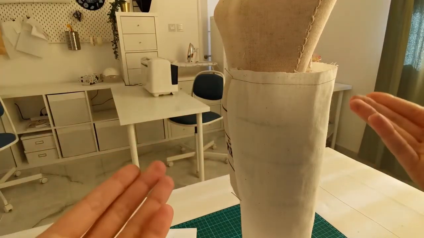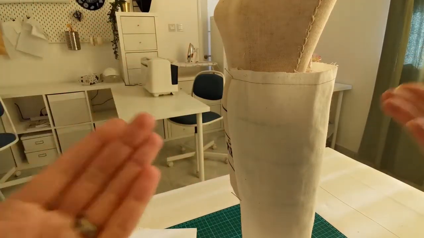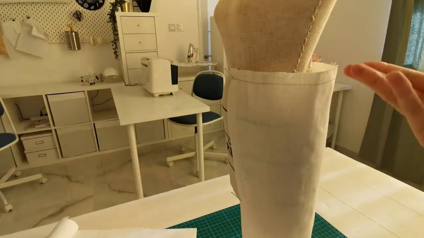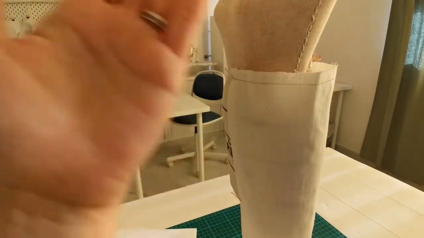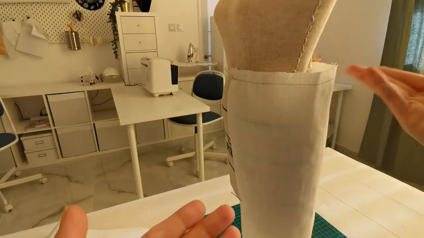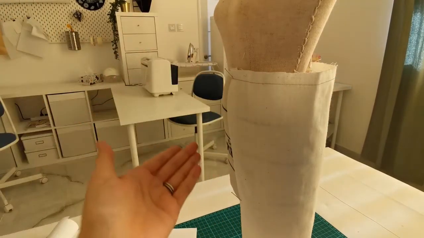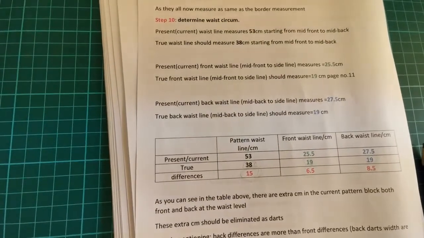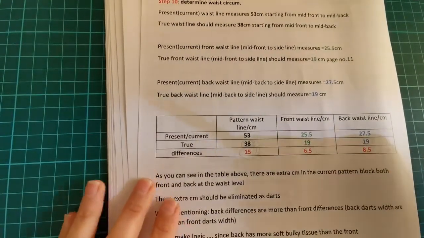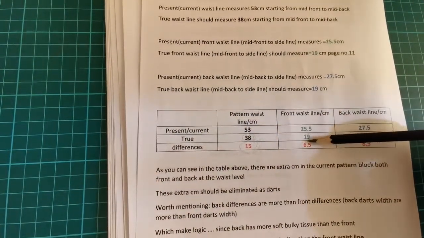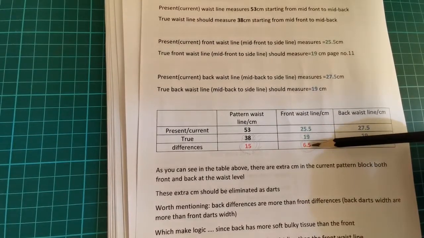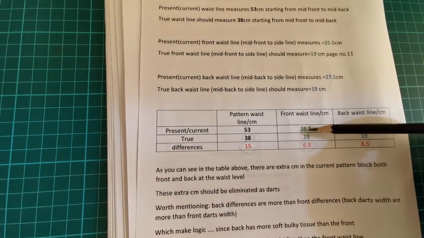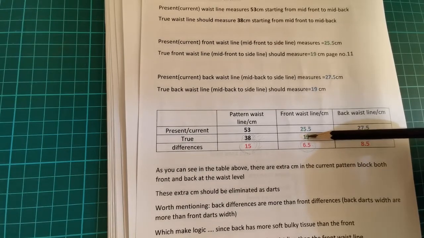Right now the current waist equals 27.5 in the back and 25.5 in the front. Going back to the table, that means for the front the dart should measure 6.5 centimeters, which is the difference between 25.5 minus 19.